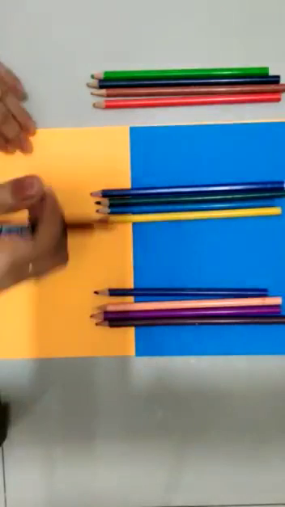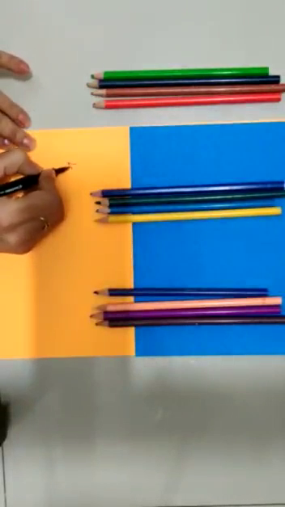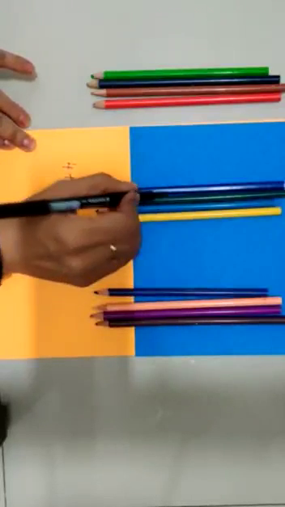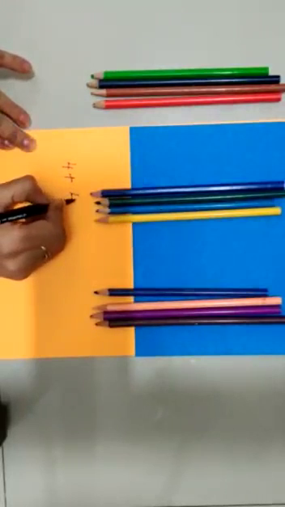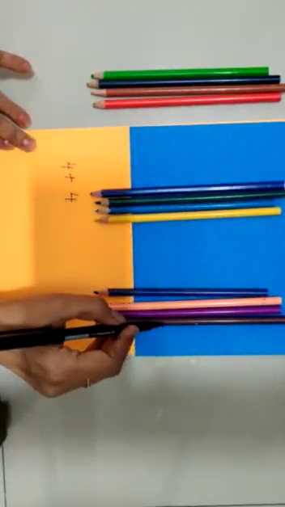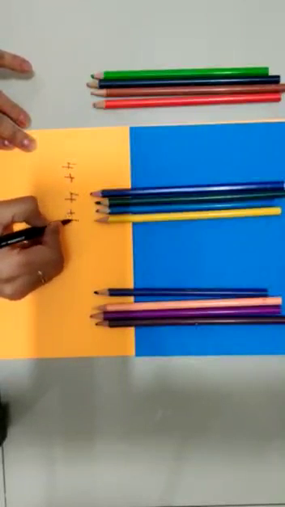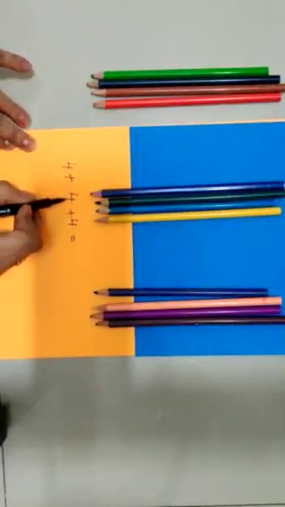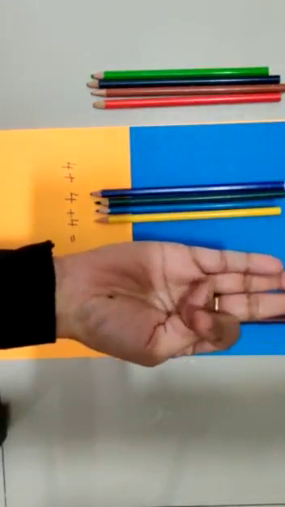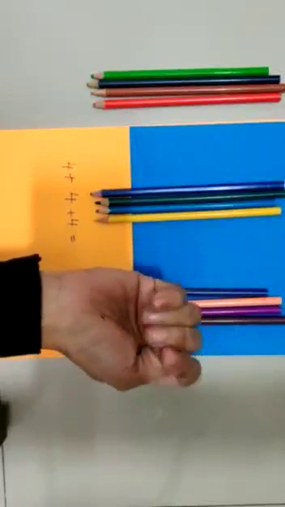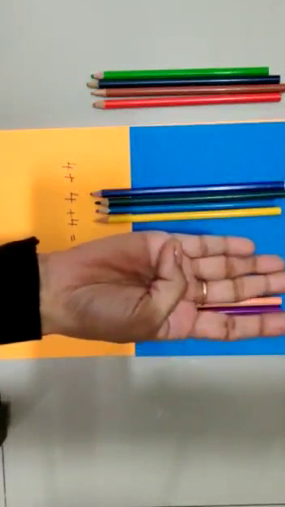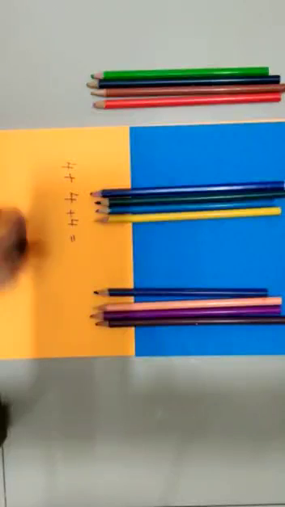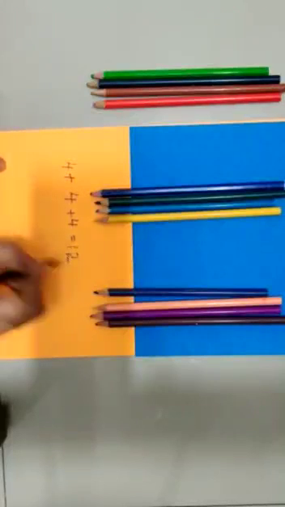Well, in the first group there are 4 pencils, so I write 4 plus. In the second group also I have 4 pencils, so I write plus 4. And in the third group also I have 4 pencils, so again plus 4. Now add and tell me: 4 plus 4. Keep 4 in mind, 4 on fingers. What do you get? 5, 6, 7, 8. Now again keep 8 in your mind and 4 on fingers. Forward counting after 8: 9, 10, 11, 12. So total there are 12 pencils.